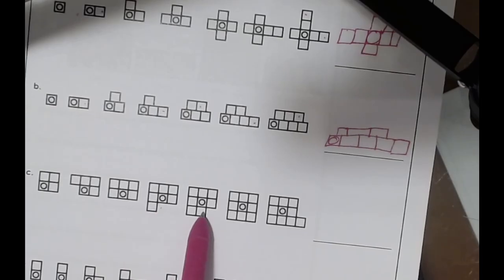This one's very similar. We started out with a square and then we went to the left. That's the left, that was the bottom. And then we added another one underneath and then over here. Alright, so we did that one and then we did the next one. And then we did this one.